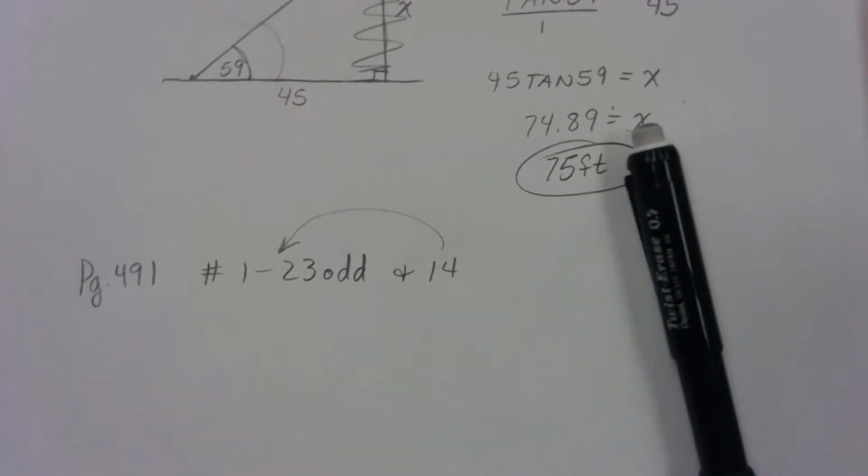So there you go. And your next lecture will be on sine and cosine, and that'll be a lot of fun as well. So we will talk to you later.